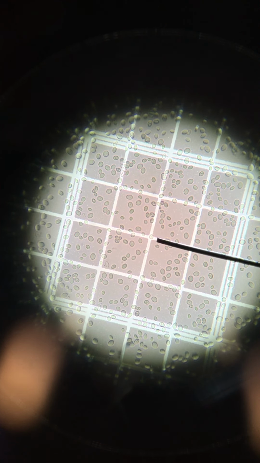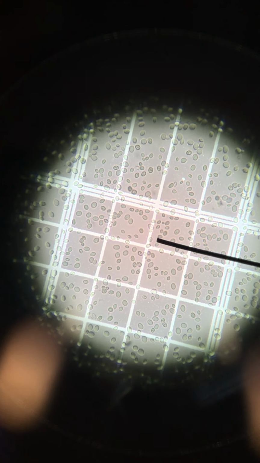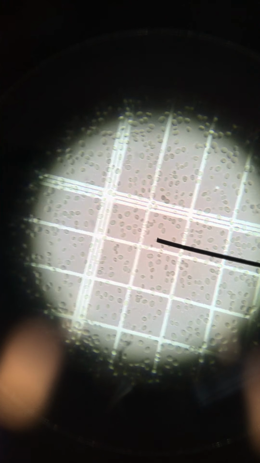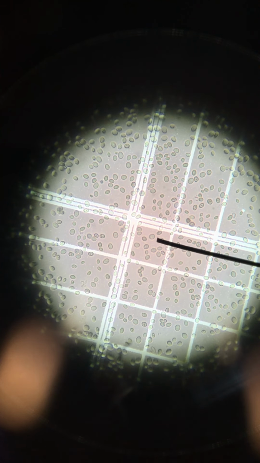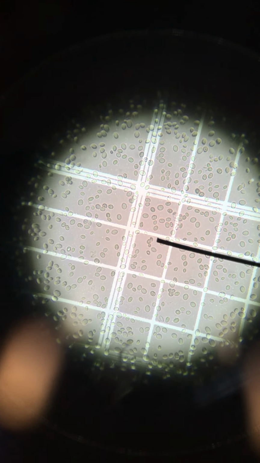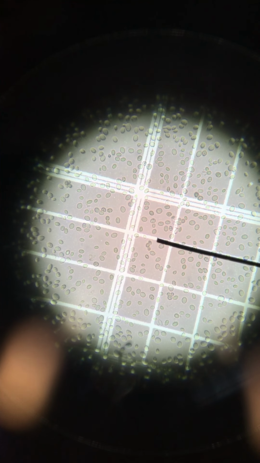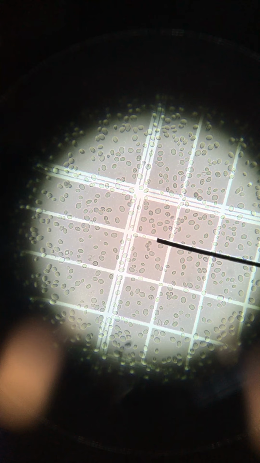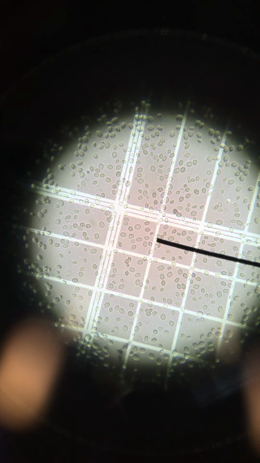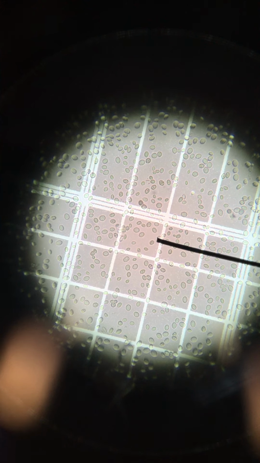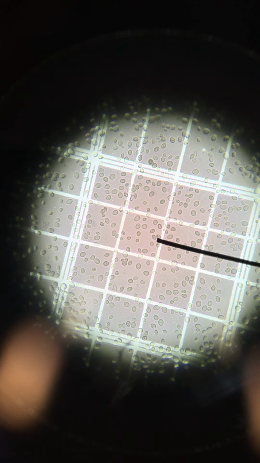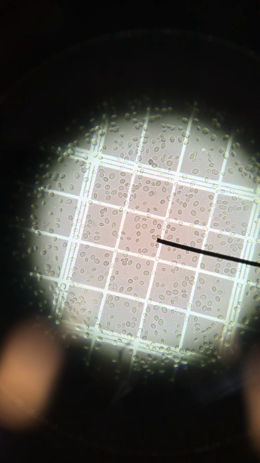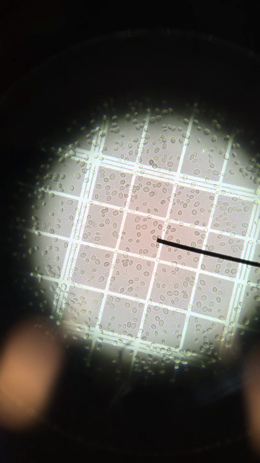And so now we want to try to count up all of the cells that are present in this square, and we can still utilize the 4x4 grid inside this square to help us keep track of where we've counted and where we haven't. So we can first go to this upper square and start counting cells. And it looks like we have 1, 2, 3, 4, 5, 6, 7, 8, 9, 10, 11, 12. Looks like we got about 15 or so in that one. And then we move over to the next one and we count all of those cells. You will be given a hand tally counter, or basically a device that you click every time you count a cell so that you can keep track of your numbers and not lose count.